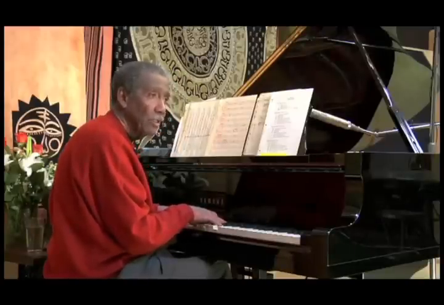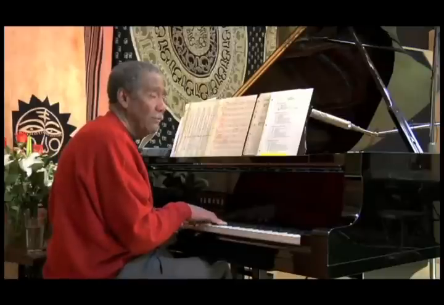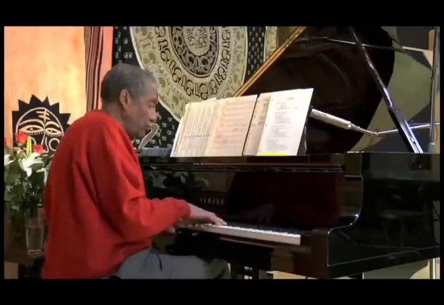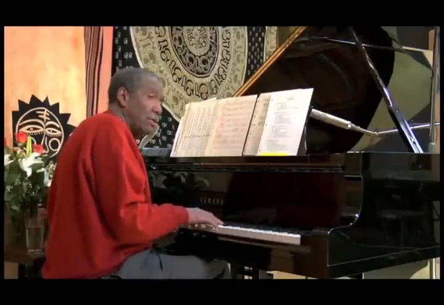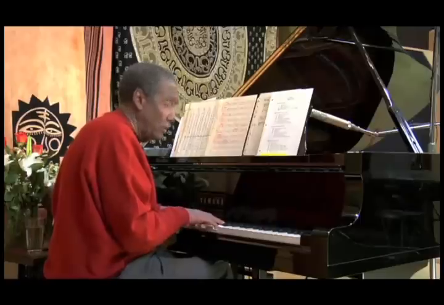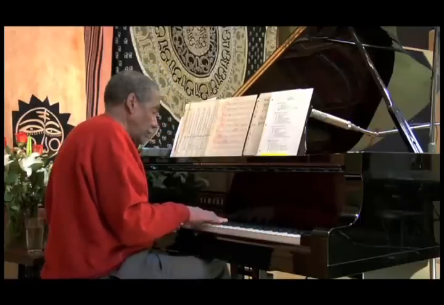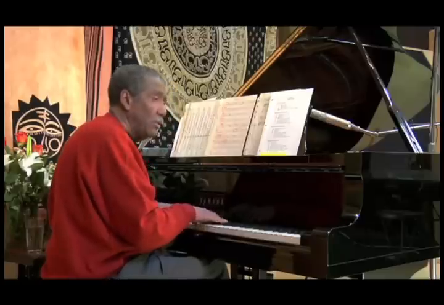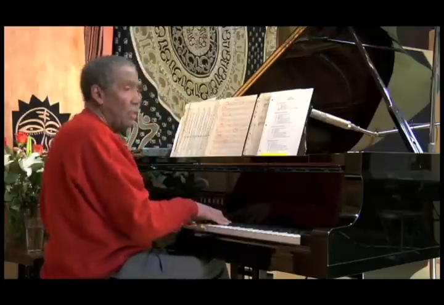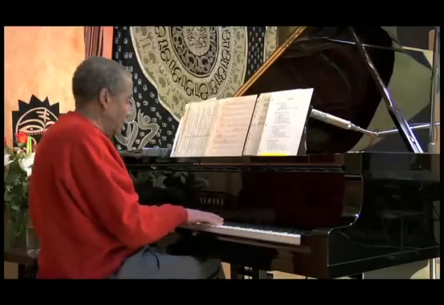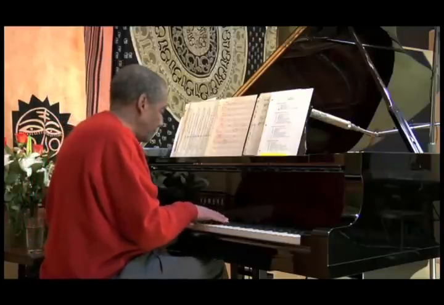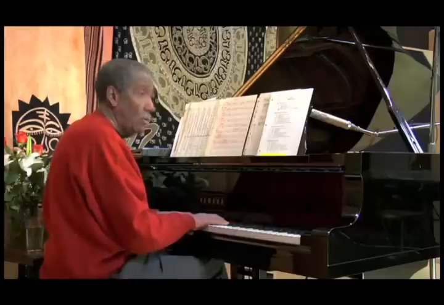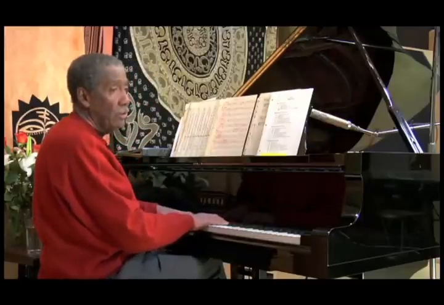Resolve meaning go someplace. And resolutions aren't wide leaps. They're almost always next door. So I went to a note, the G, which is a consonant note. That's a resolution. I went from a dissonant note to a consonant note. Got it? Okay. Now, here's that same note. And let's go somewhere else. Whoa. It stayed where it was.